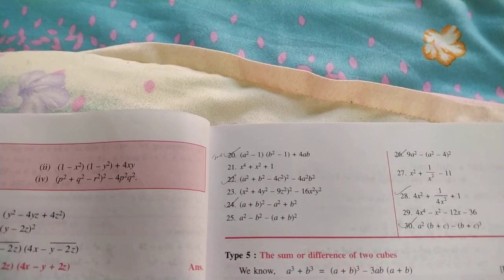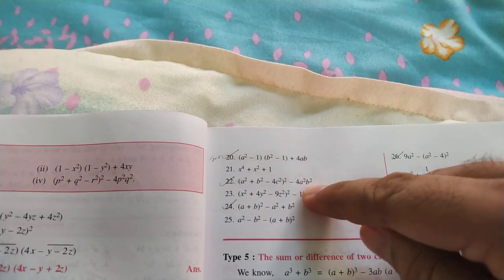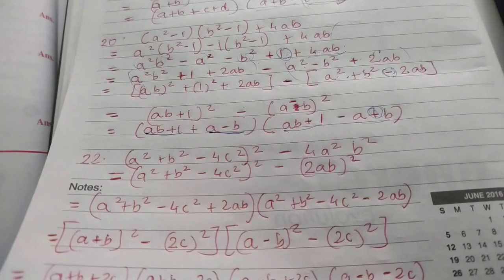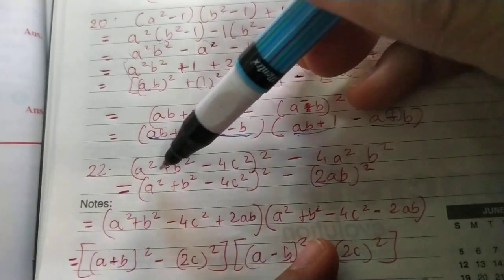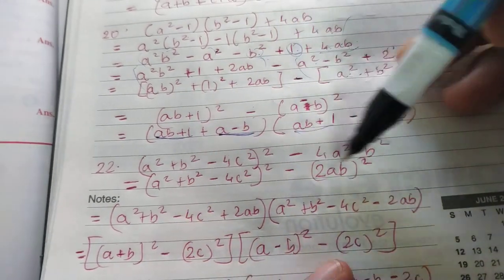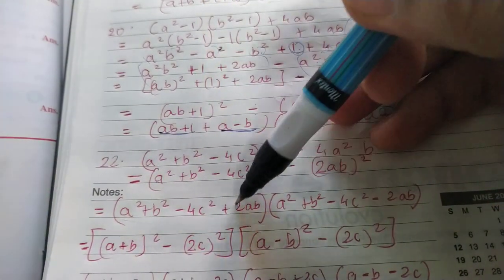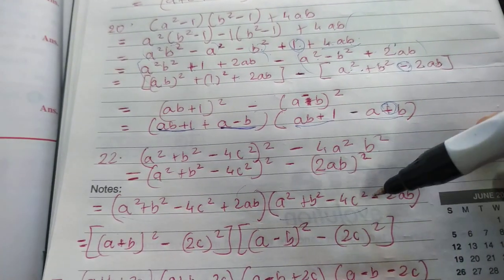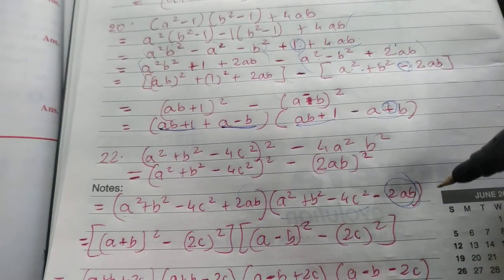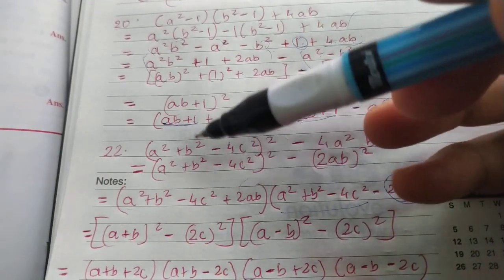Next, the 22nd sum. I see that this is entirely a square and this is also a perfect square. So let me start with the formula straight away. Here we go. This is entirely a squared and this will become b squared, and a squared minus b squared formula is a plus b, a minus b. But again I see some pattern inside the brackets. I see a formula here.